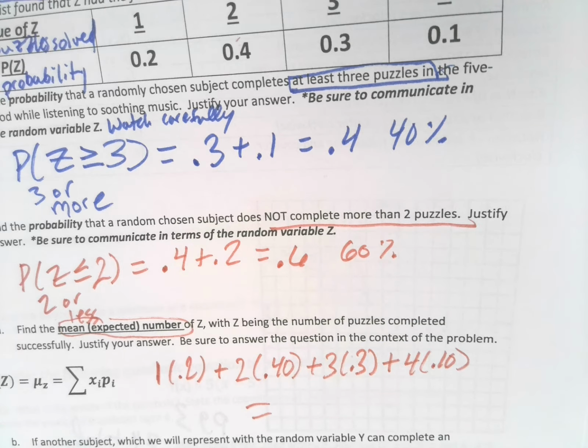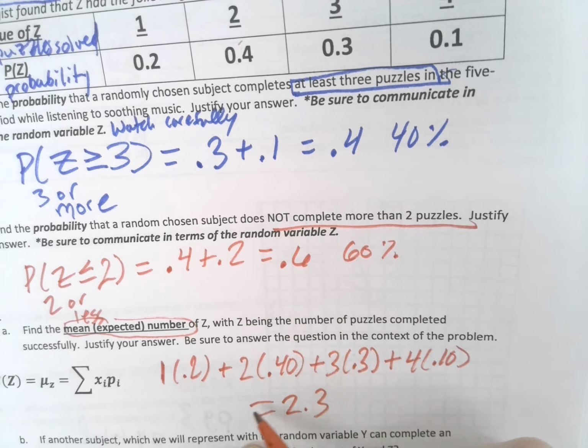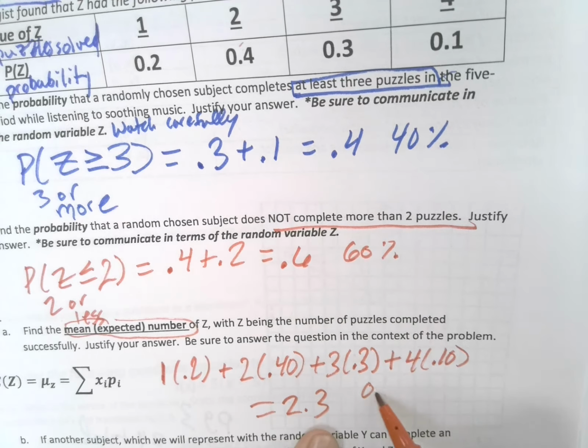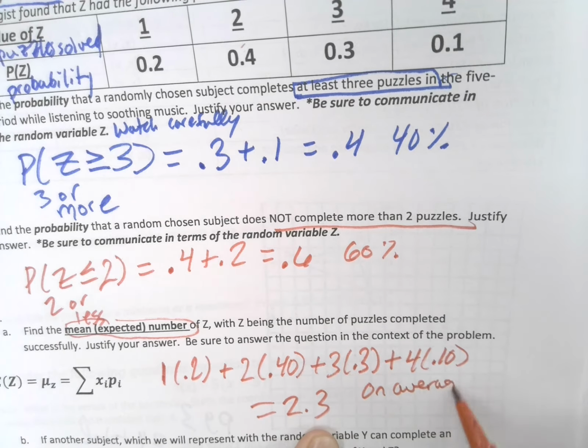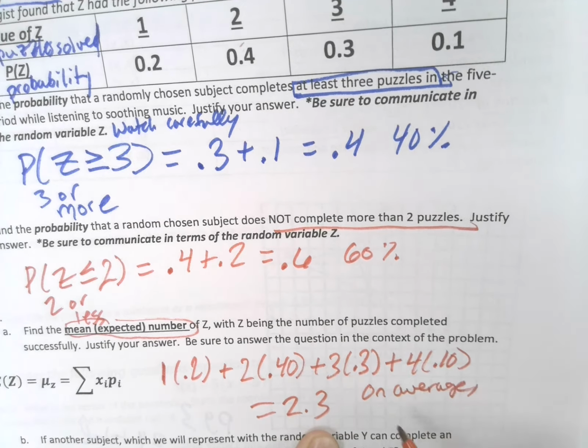Yep, 2.3. So on average, subjects solved 2.3 puzzles in 5 minutes. Yep. So hey, this is kind of a fun little idea.